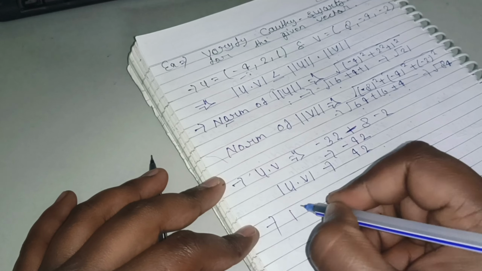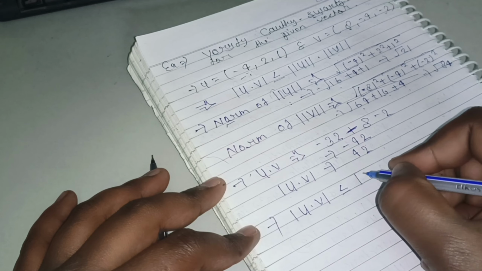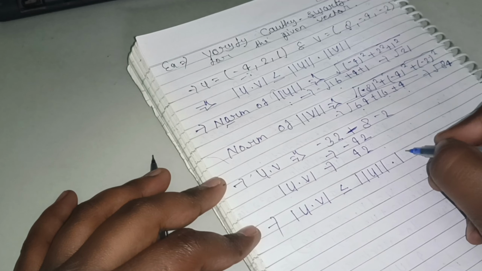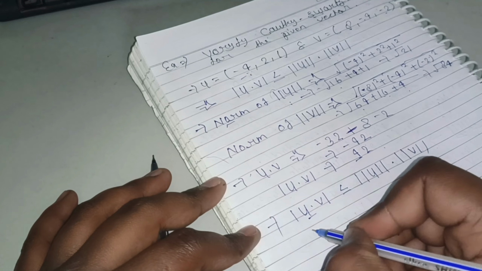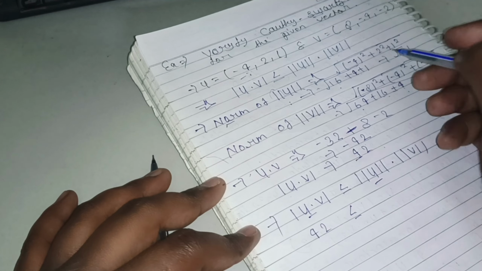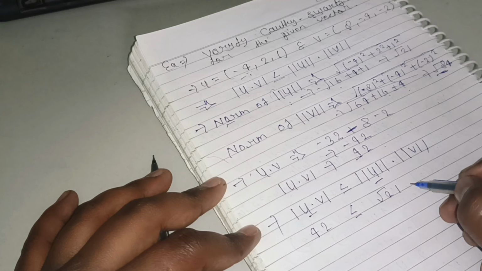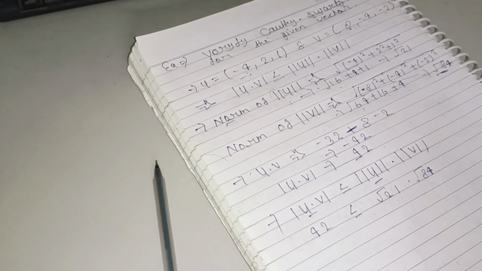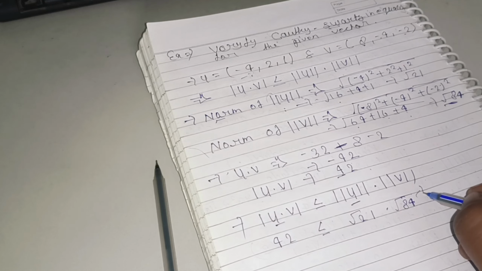Now simply, what was the inequality? It was magnitude of u dot v less than or equal to norm of u times norm of v. So the left side is 42, less than or equal to norm of u, which is root 21, times root of 84.